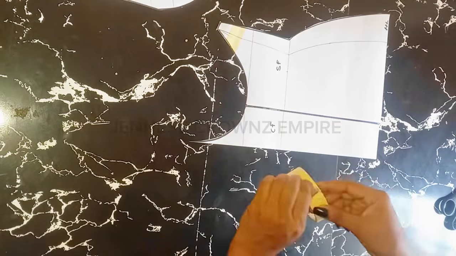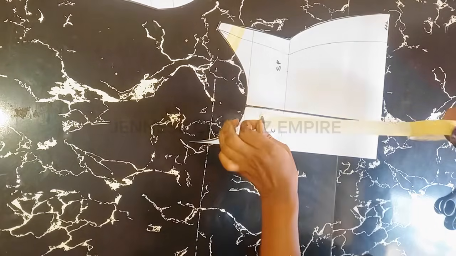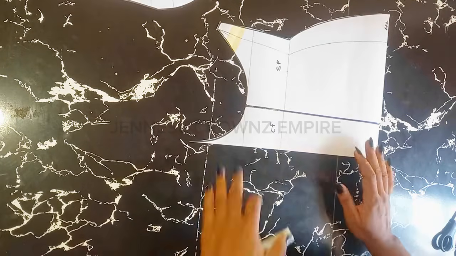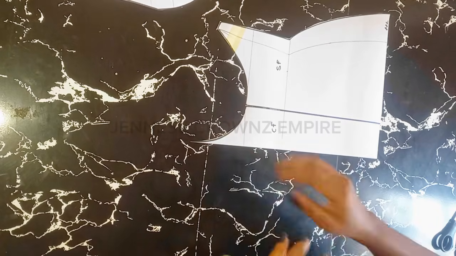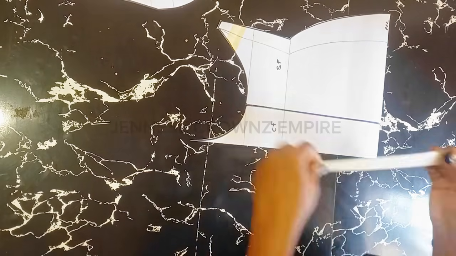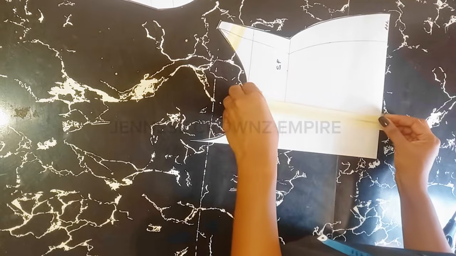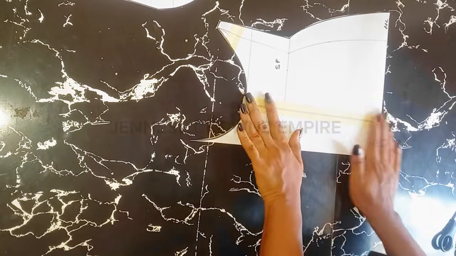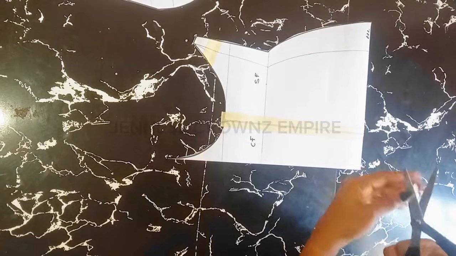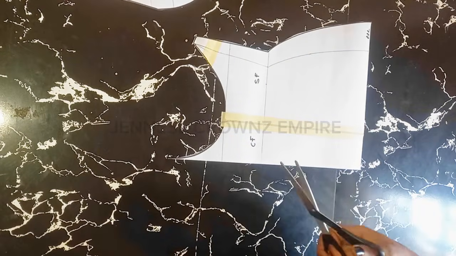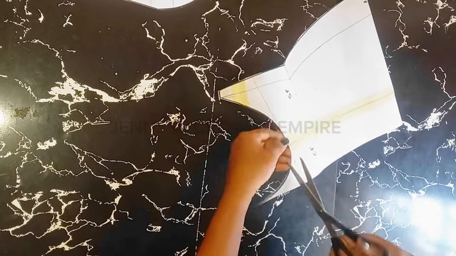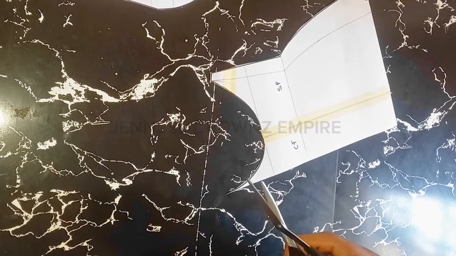Now I'm joining these two parts with my paper tape because we're here to get that curve waistline. Okay, so place them close together, not on top of each other, together. Then use your masking tape or your paper tape and place over them like this. Cut off the excess part of the tape, not the paper please, the tape. Cut them off.